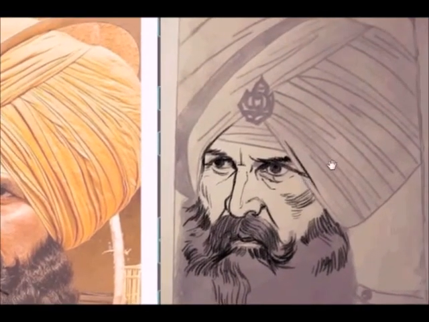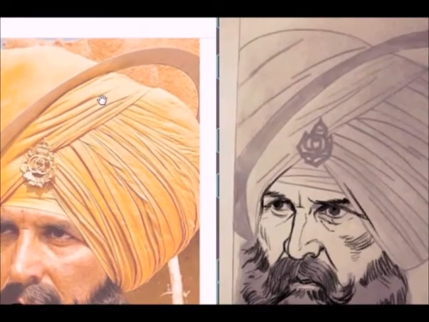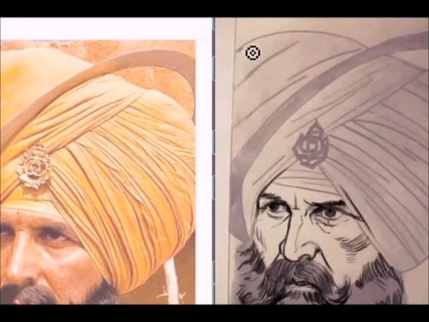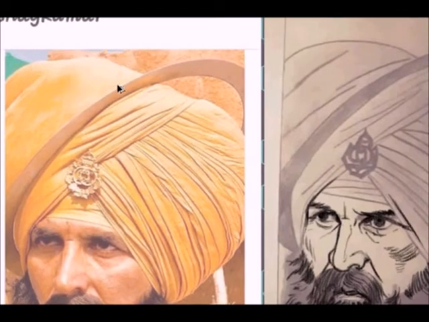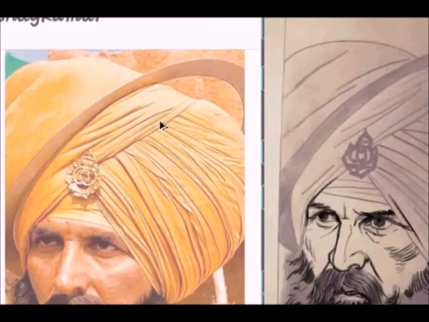Another thing I wanted to talk about is the lines that you're using. So let's look at the lines of the turban. Here you have a line up here that indicates the top of the turban. You have a line that indicates the bottom of the turban. But if you look in the drawing, there's no actual line there. What you have is this highlight, this light yellow that goes across the top of the turban where the light is hitting it.